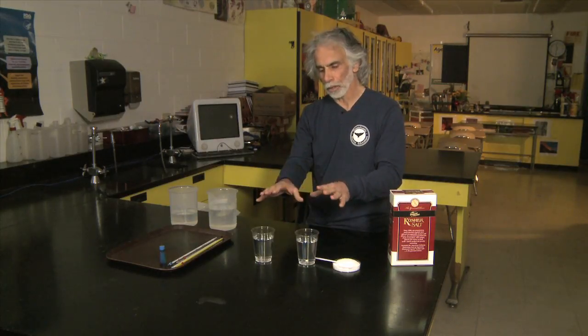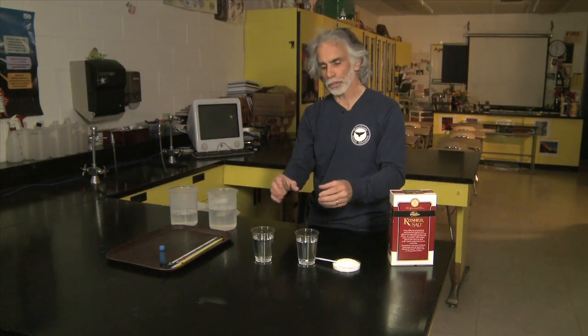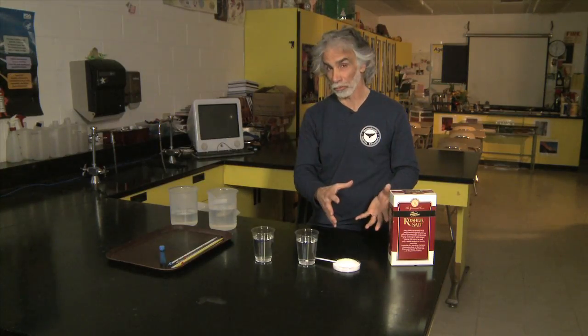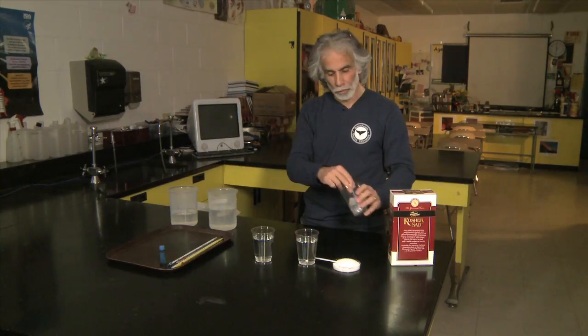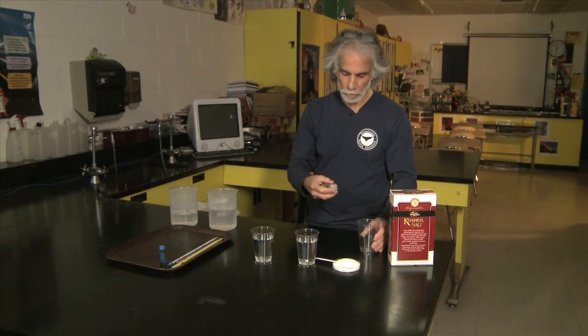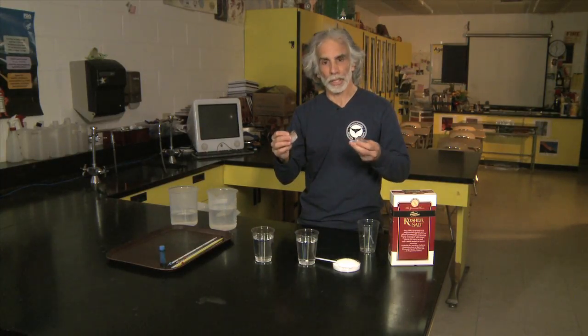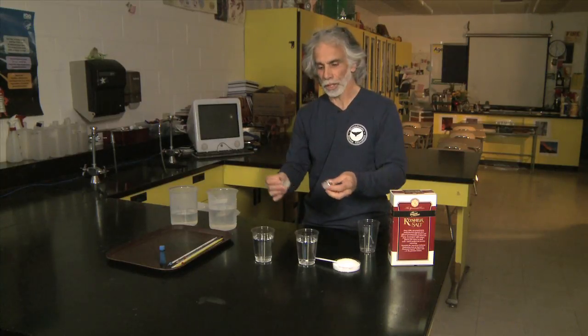I've also kept the cups at the same temperature. I want the water to be at about room temperature. I don't want it to be too hot or too cold. I don't want the ice cube to melt too quickly, and I don't want it to melt too slowly either. I've also chosen 2 ice cubes that are of equal size and equal shape. And in this way, the only variable in this experiment is we have salt water and we have fresh water.